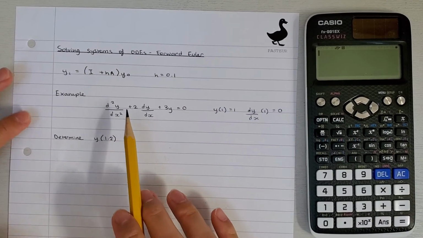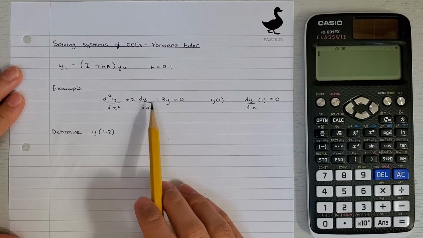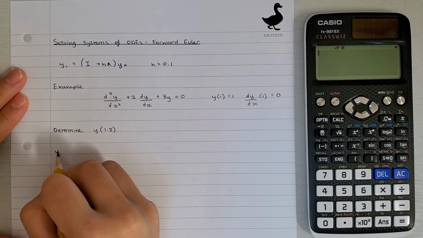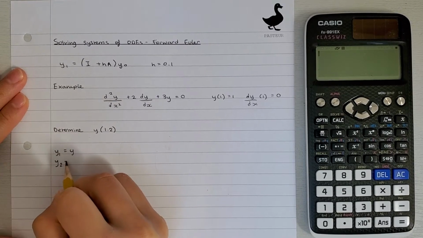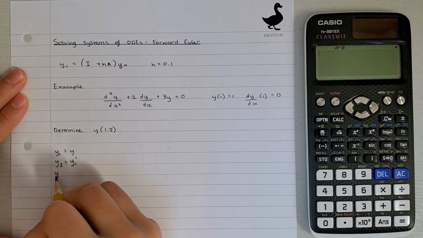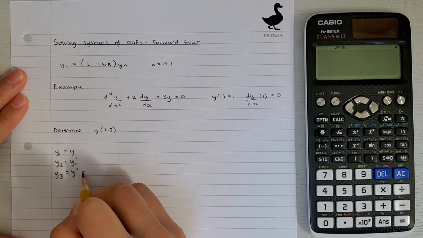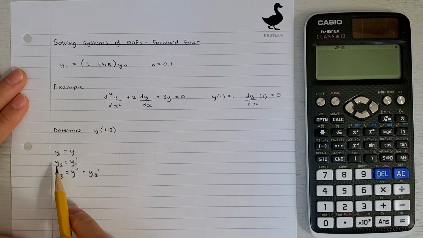With this one, we have the second derivative plus 2 multiplied by the first derivative plus 3y equals 0. So if you write it out, we have y1, y2, and y3, which is equal to the derivative of y2.